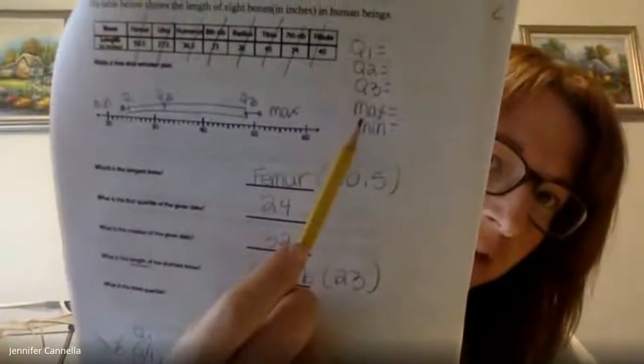Okay, so what I'm going to do on my paper is I'm going to write on the side. Now what you need to do, before you create the box and whisker, is write these 5 parts down. So we're going to identify them again, and then we're going to be able to create the graph.